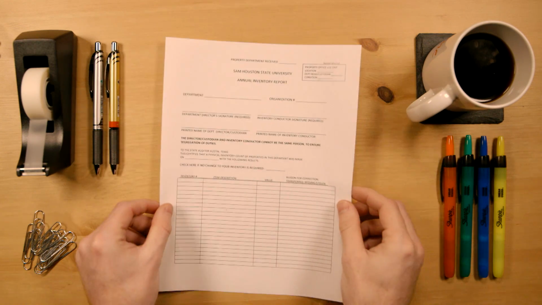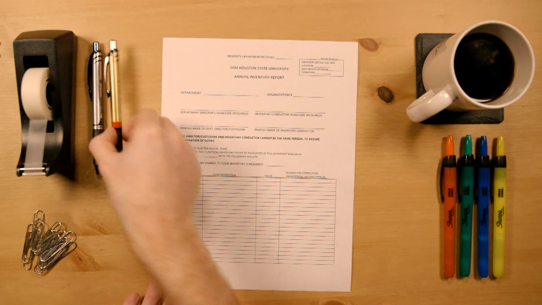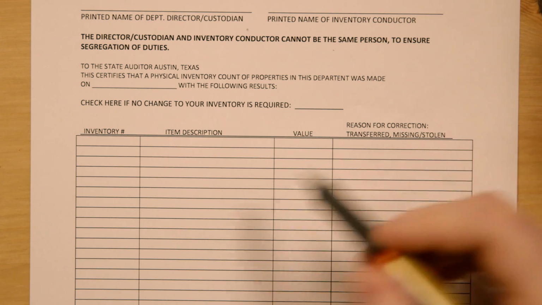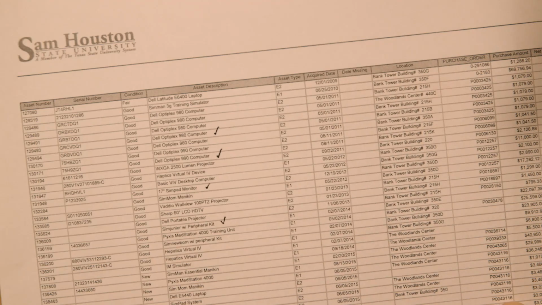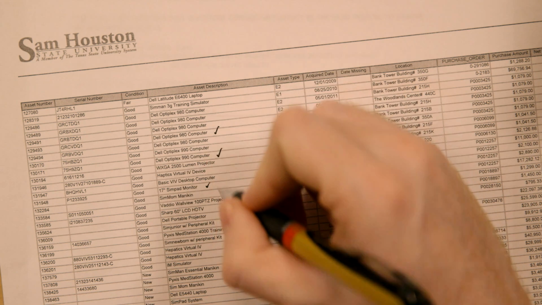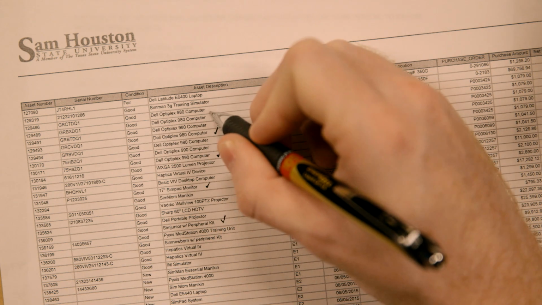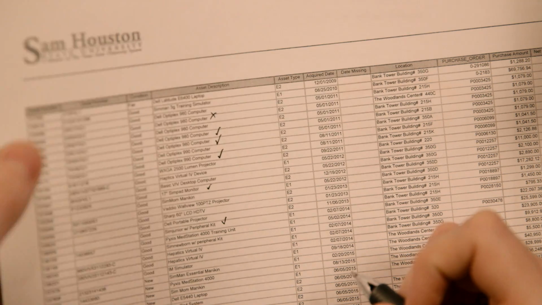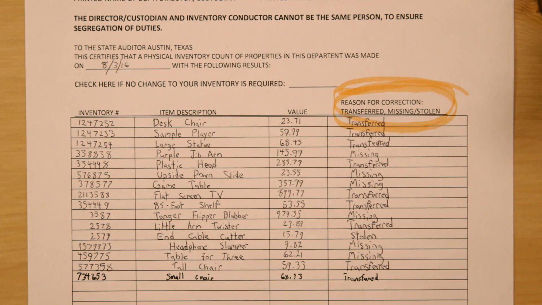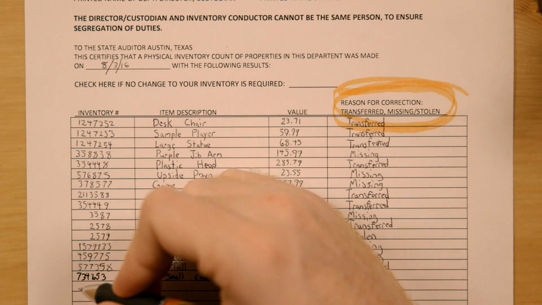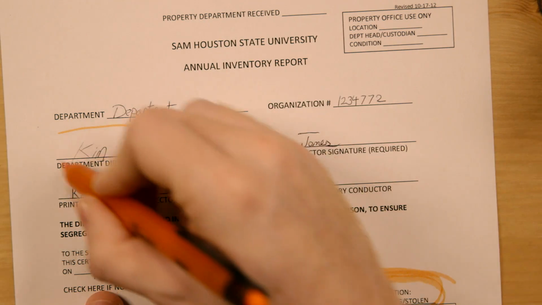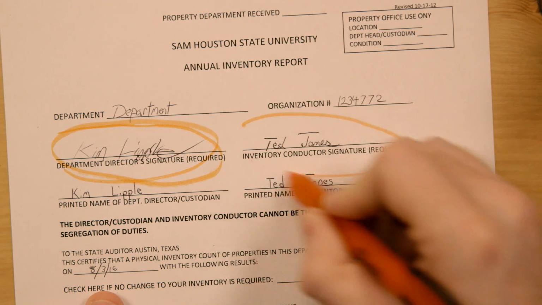The Annual Inventory Report cover page includes missing or stolen equipment. Remember, attach the appropriate form with the inventory. Equipment transferred to another department that is still showing on your inventory printout. Equipment transferred from another department that is not showing on your inventory printout. Incorporate location changes if necessary. Also, signatures of both the department head and the person who conducted the inventory are required.